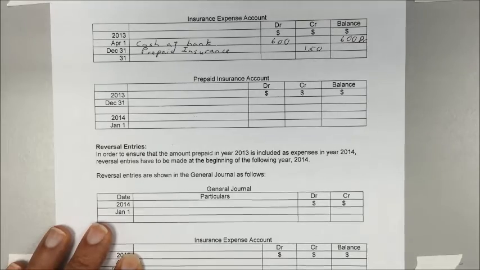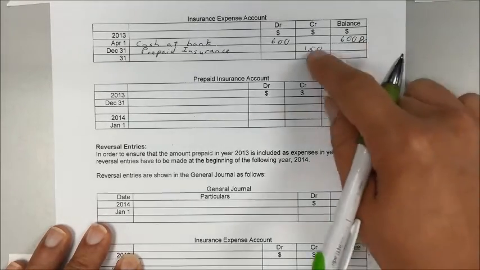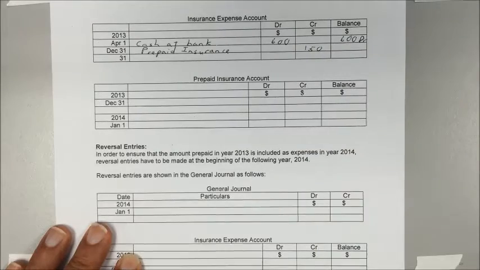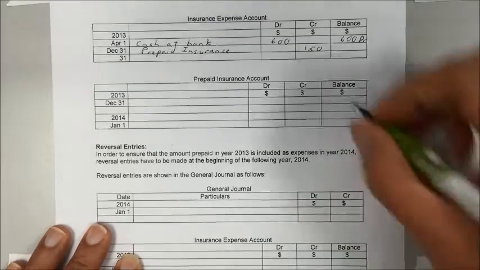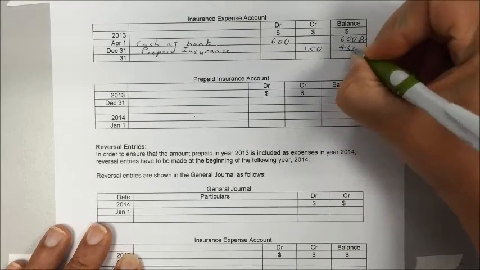So what is the balance after this adjustment? It is actually 600 debit minus 150 credit, so we'll give you a balance of 450 debit.